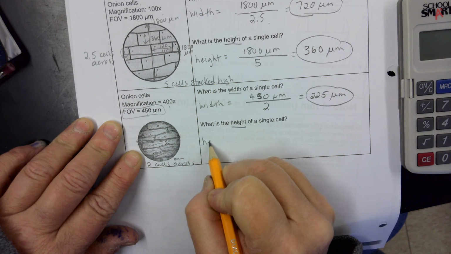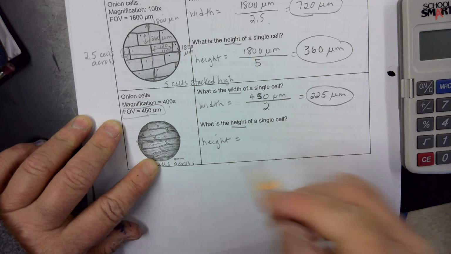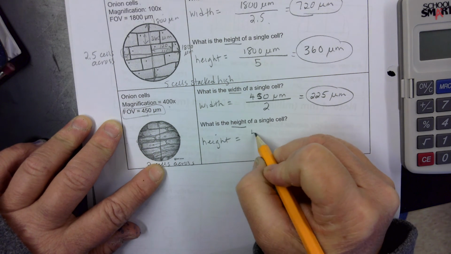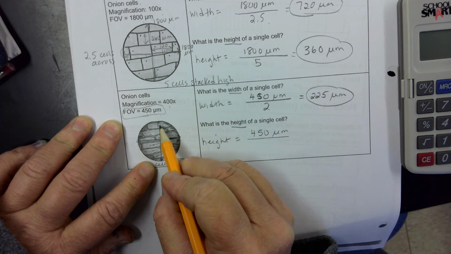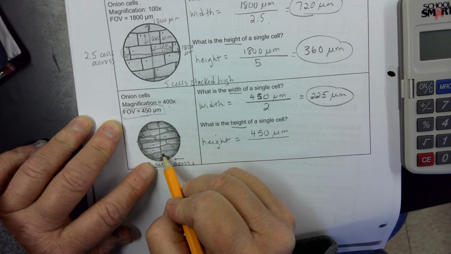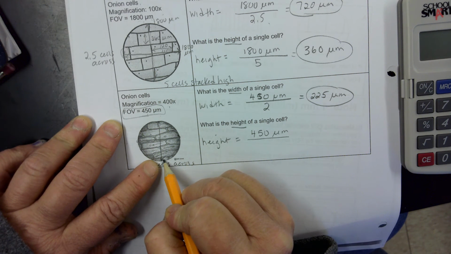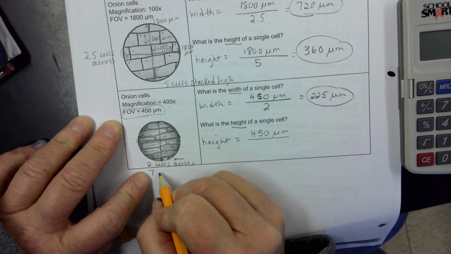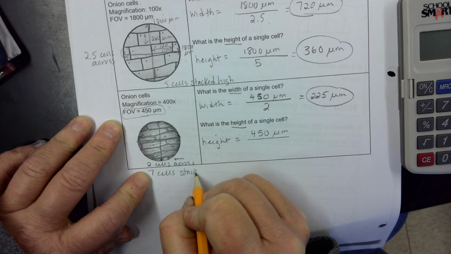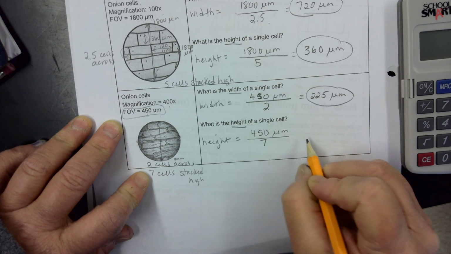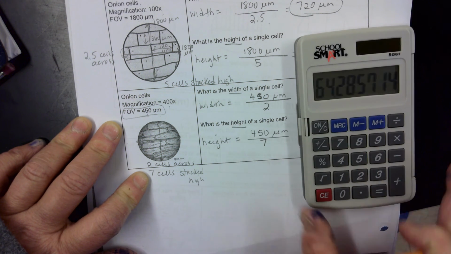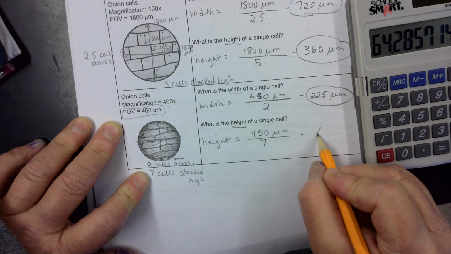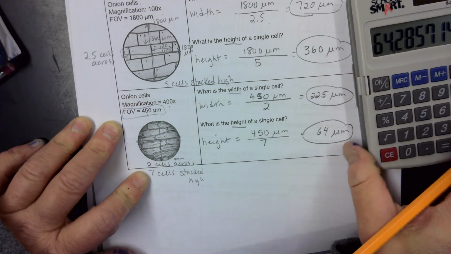What's the height of a cell? Okay, so the height, we still have the same field of view at 450 micrometers. And we can probably fit, let's see, 1, 2, 3, 4, 5, 6 full cells. And if I patch together this part of this cell and this part of this cell, I think we can have 7 cells stacked high. So 450 divided by 7 cells. If we do the math there, 450 divided by 7, we get about 64.